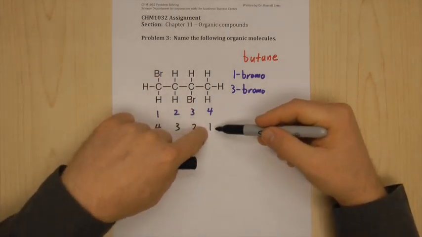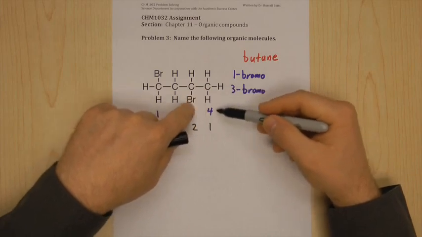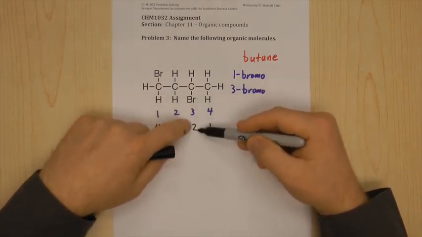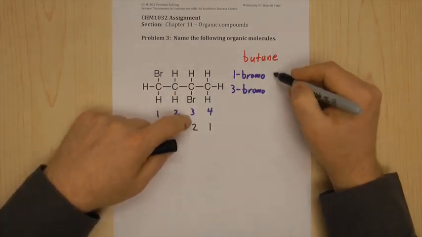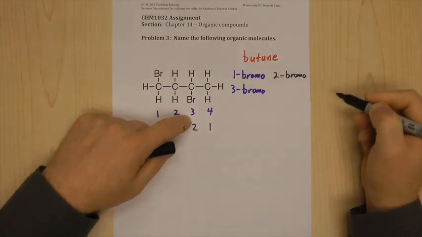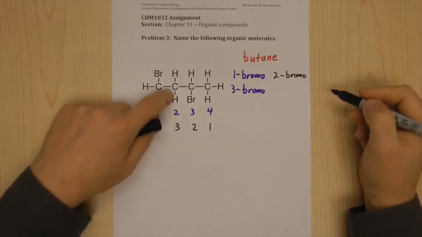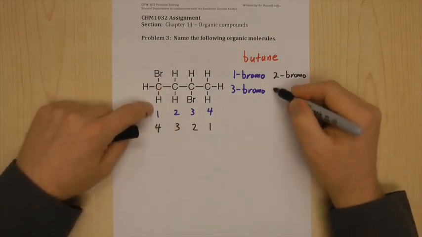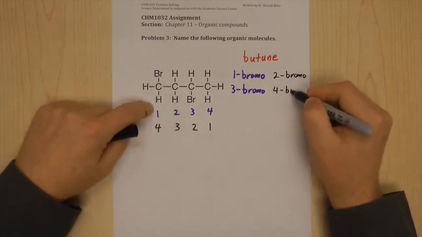Carbon 1, black carbon 1, nothing to speak about really. Black carbon 2 though, black carbon 2 is bromo. 2-bromo. All right. Carbon 3, black carbon 3, nothing. Black carbon 4, bromo.